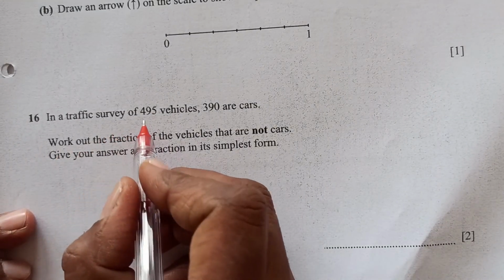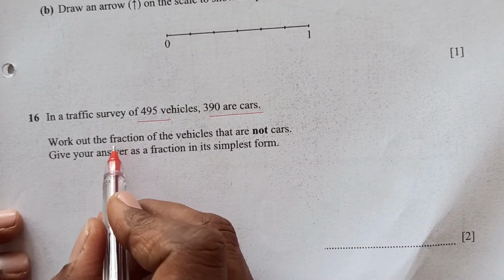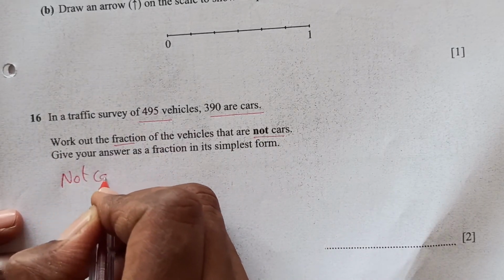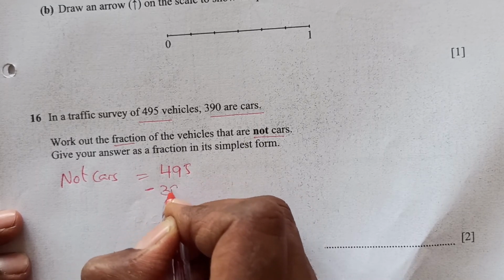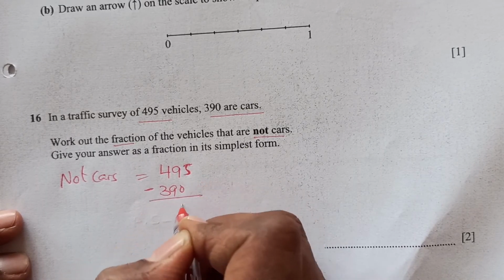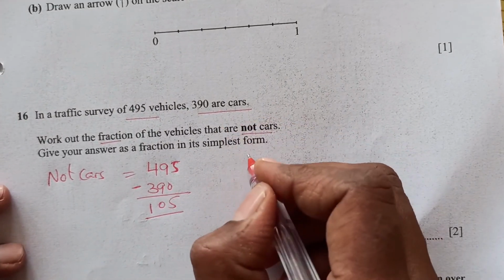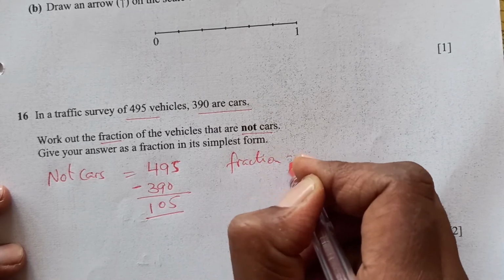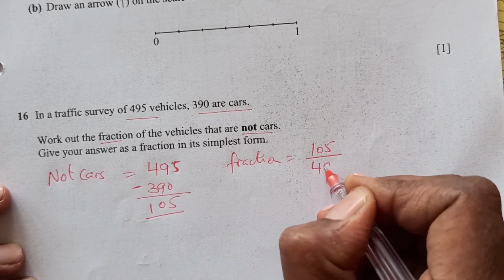In a traffic survey of 495 vehicles, 390 are cars. Work out the fraction of the vehicles that are not cars. So not cars means 495 minus 390, right? So that is 105. So the fraction of not cars is going to be 105 divided by 495, out of the total.